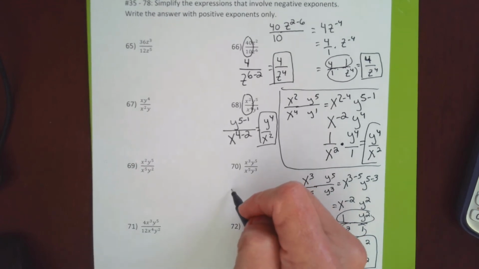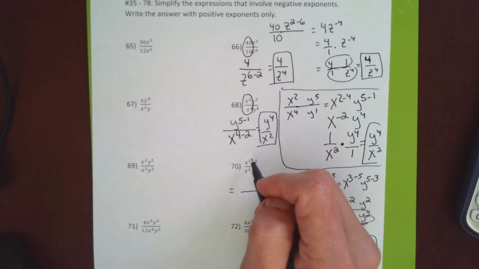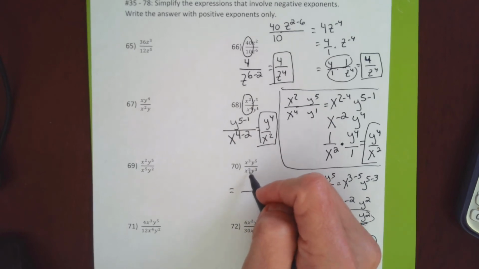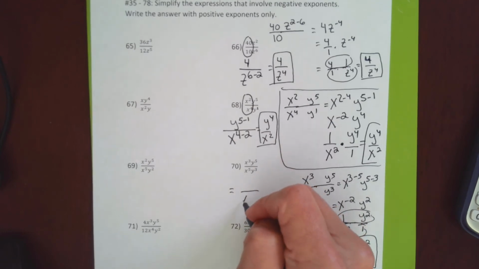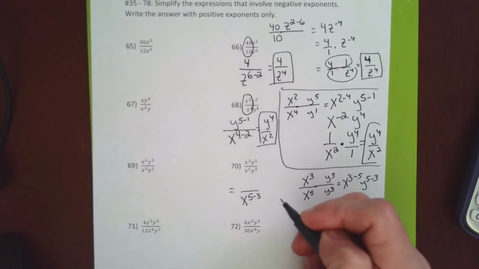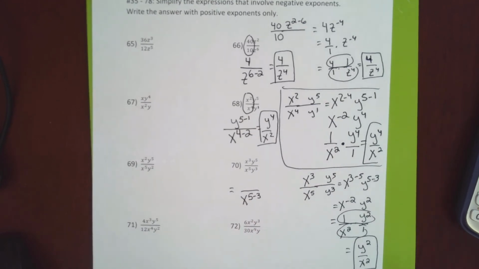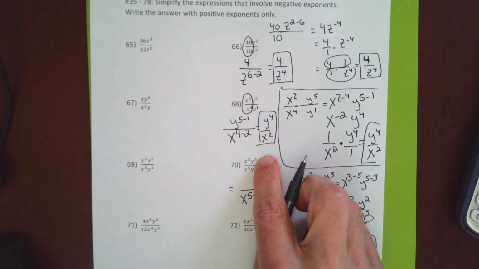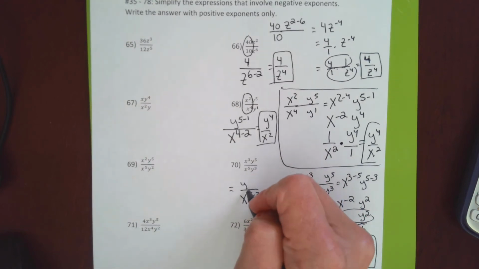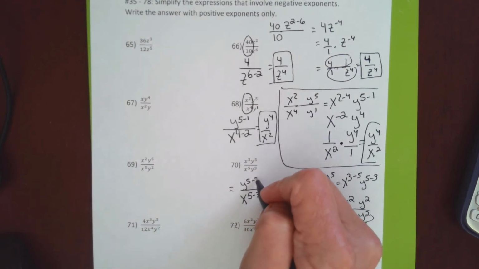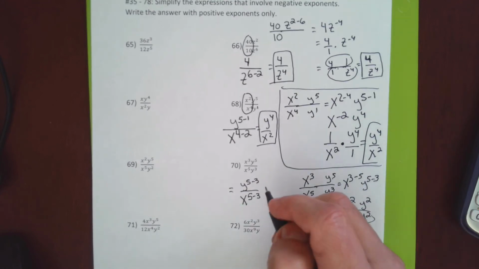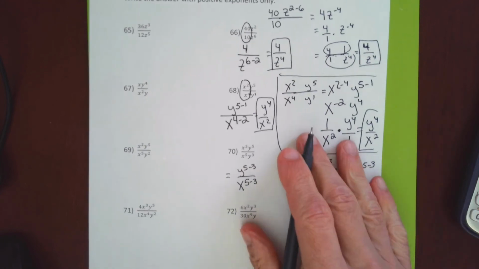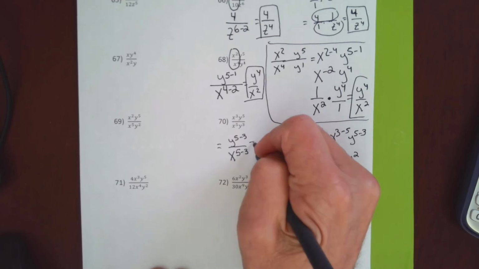The shortcut method, I look at the x's. The bigger exponent of the x is in the denominator. To simplify, I do big exponent minus small exponent and leave the letter where the bigger exponent is. In this case it's in the denominator. I look at the y's. The bigger exponent for the y is in the numerator. I do big exponent minus small exponent. Leave the y in the numerator because that's where the bigger exponent is. Get the same answer.